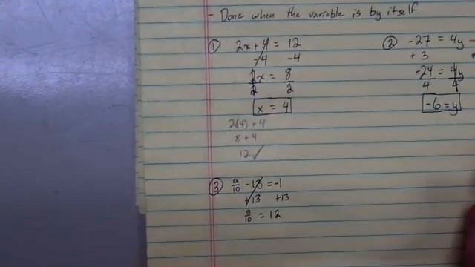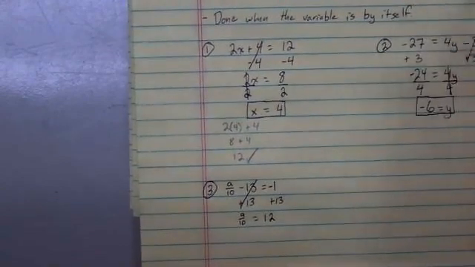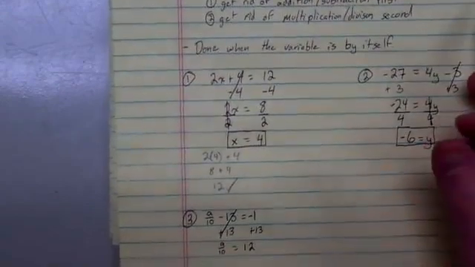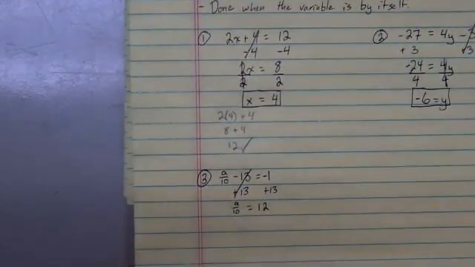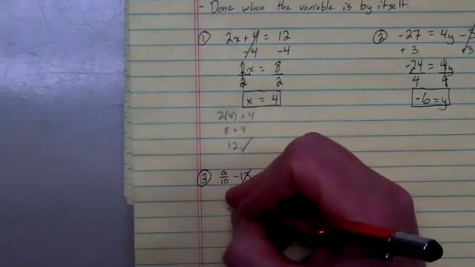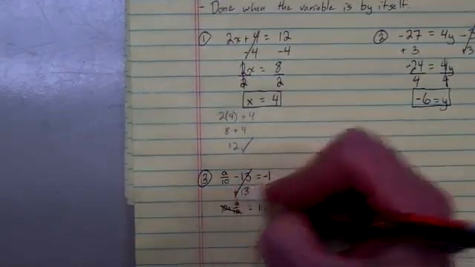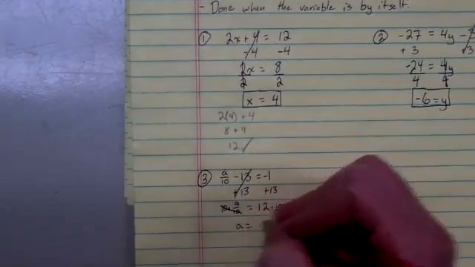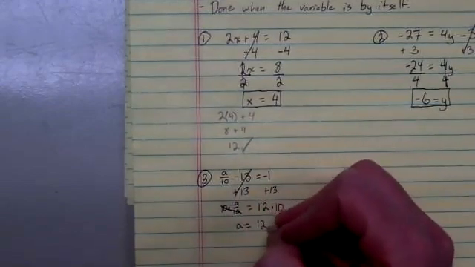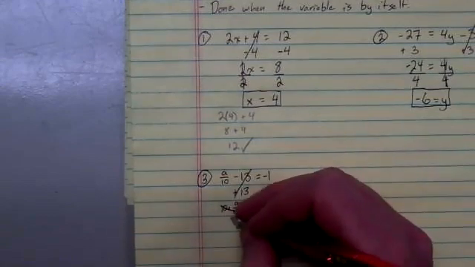A is not by itself yet, so we know we're not done. Second step, get rid of multiplication division. Well, it's a divided by 10. Well, what's the opposite of division? Ooh, multiplication. So I got to multiply by 10. Multiply by 10. So then A equals 12 times 10 is 120.